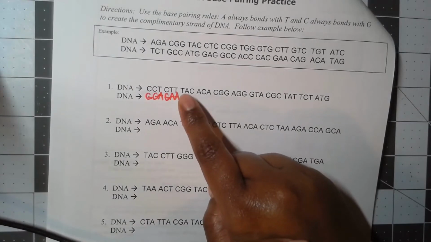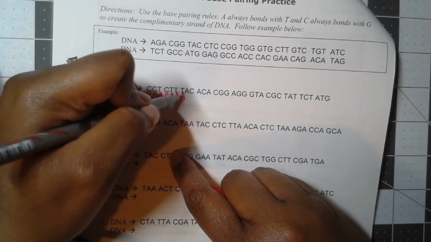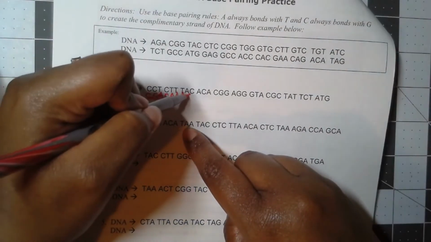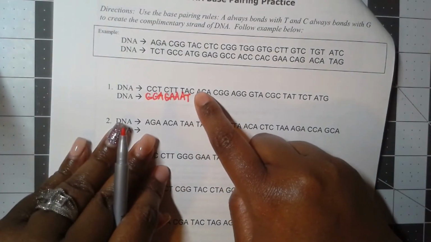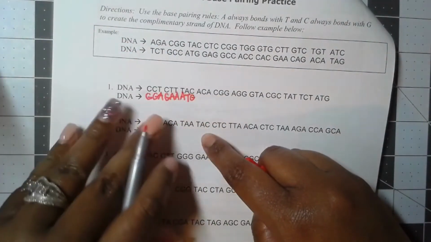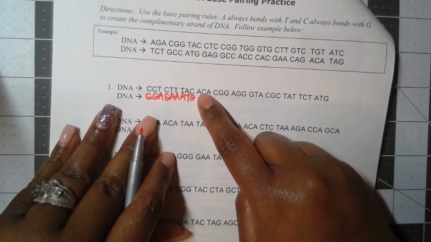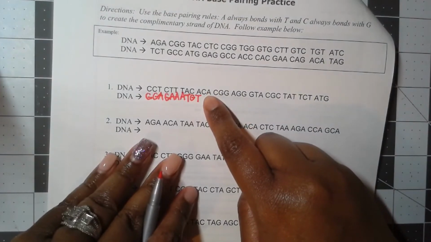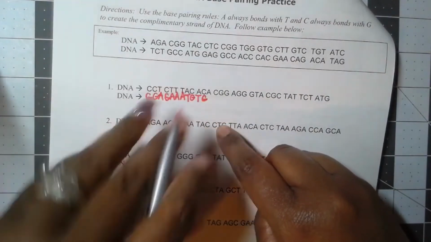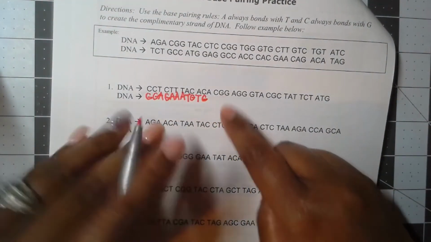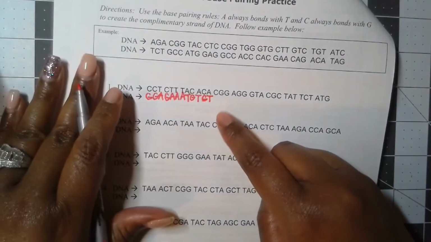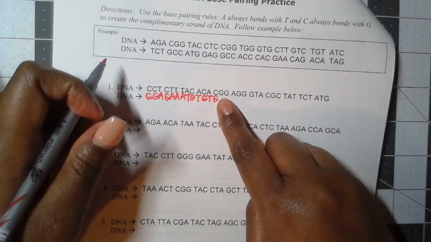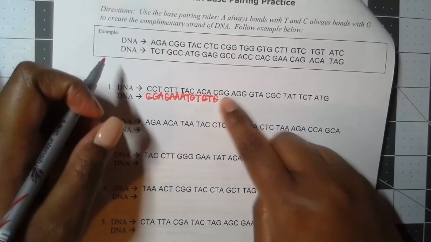Now I have another T. This T will pair with an A. I have an A. This A will pair with a T. I've got a C. This C will pair with a G. I've got an A. That A will pair with a T. This C will pair with a G. The A will pair with a T. This C will pair with a G. Now I've got two G's. They will both pair with C's.